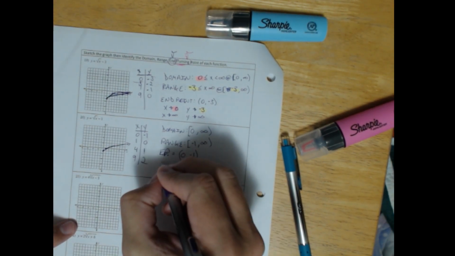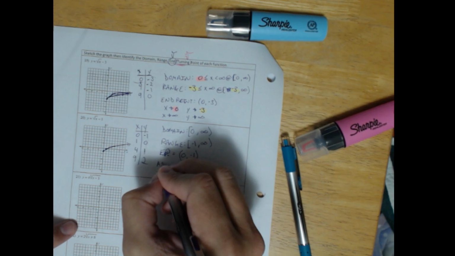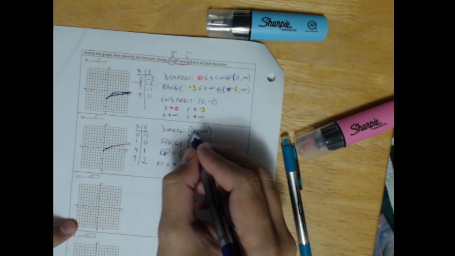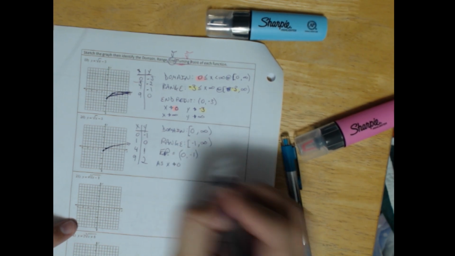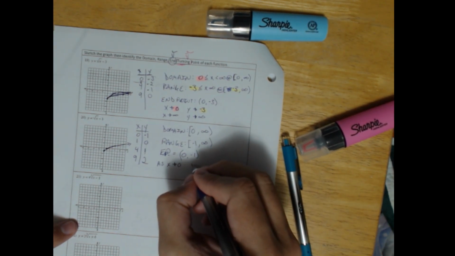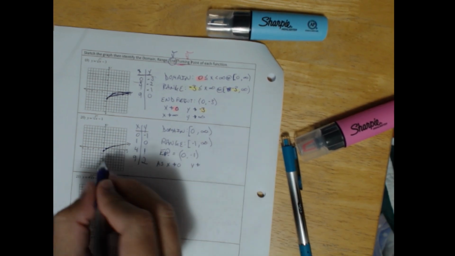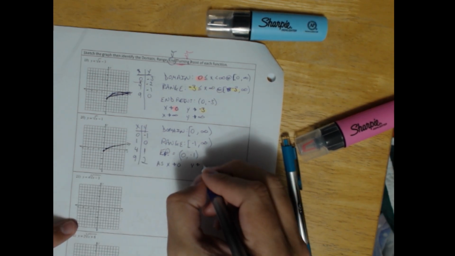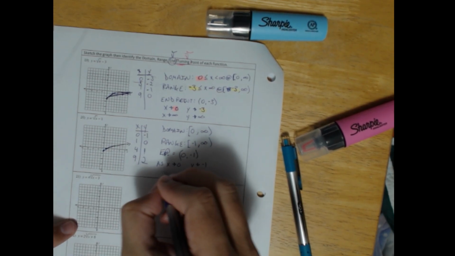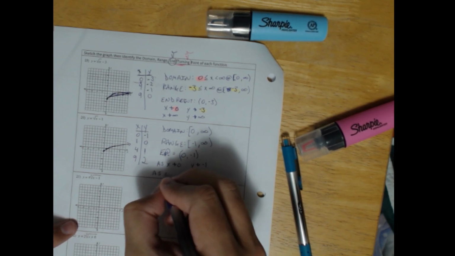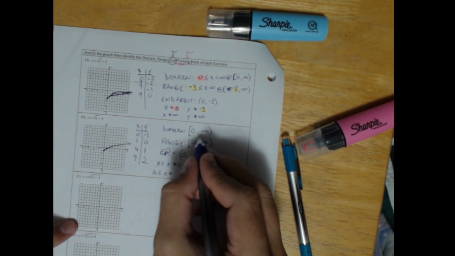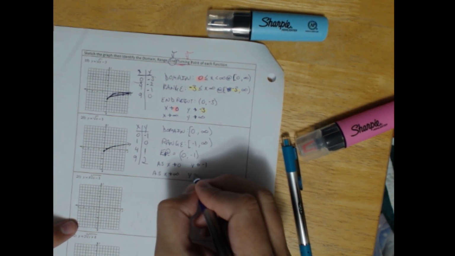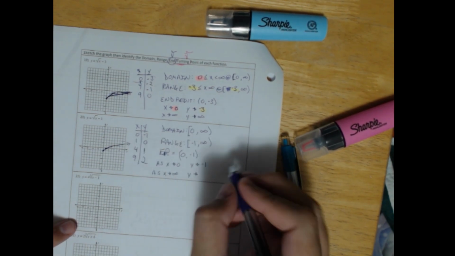And then we have our end behavior. As x approaches its lowest point in the domain, which is 0, y approaches the lowest spot in the range, which is -1. And as x approaches the other end of its domain, infinity, y is approaching infinity as well.